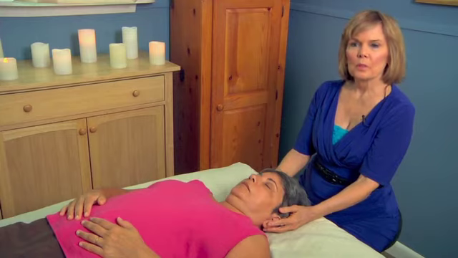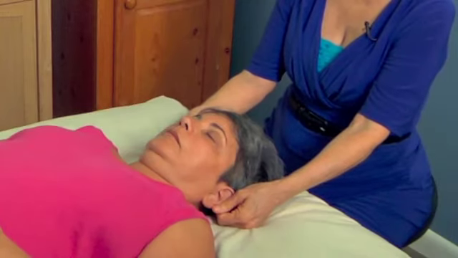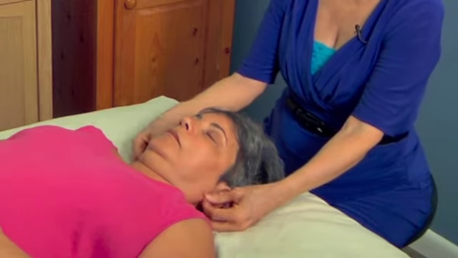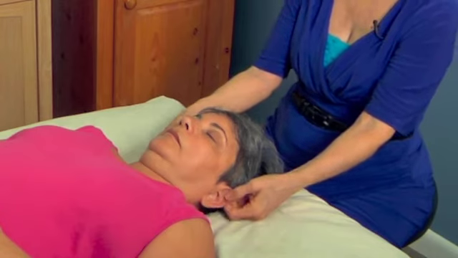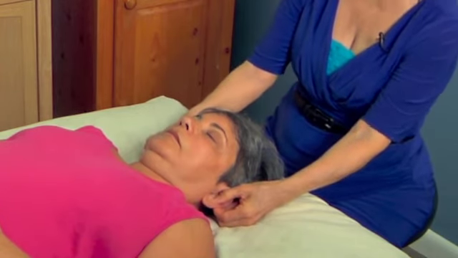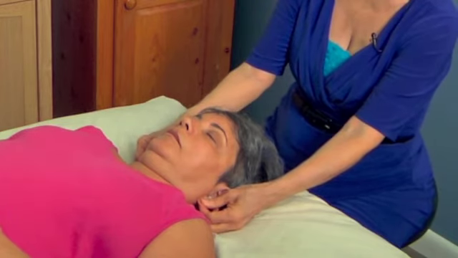The temporal ear pull. Pull the ears laterally and posteriorly. So once again, we're just going to pull the ears laterally and then also pull them posteriorly.